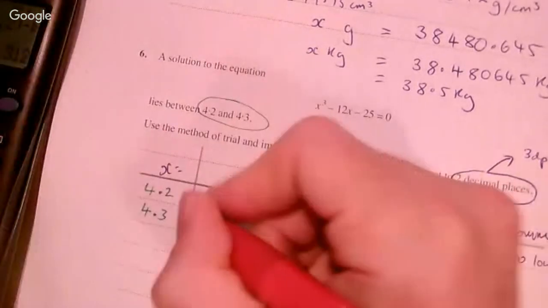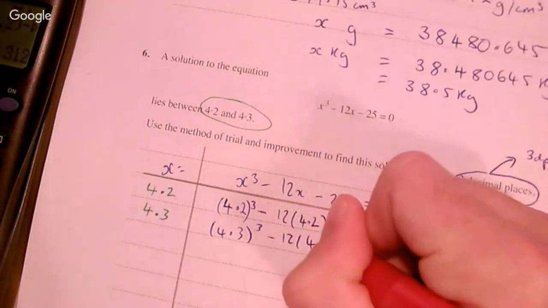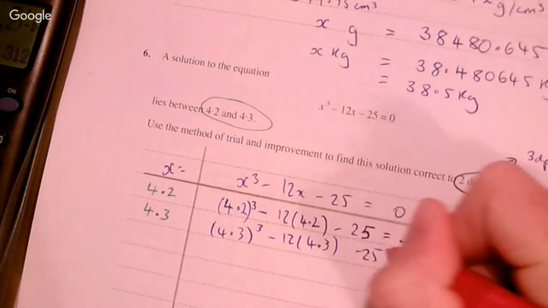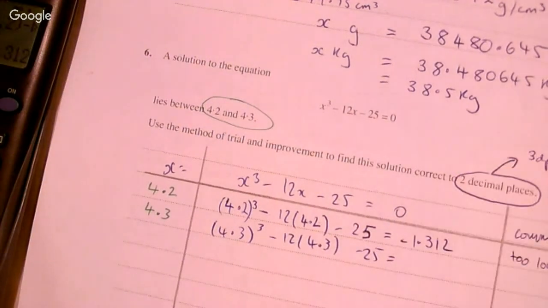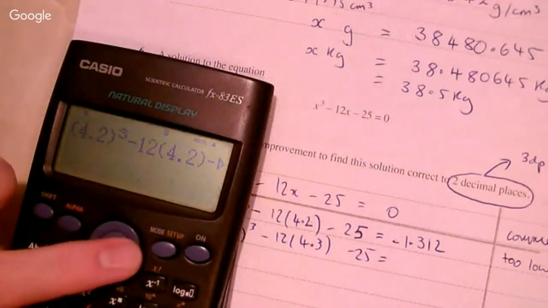So then I'm going to do it for 4.3. Exactly the same thing. Some questions I've been asked recently this week were, do we have to write out every time? When you do repeated questions in class, yes, it's a pain in the backside to write out every time. In your exam, do write it out every time.